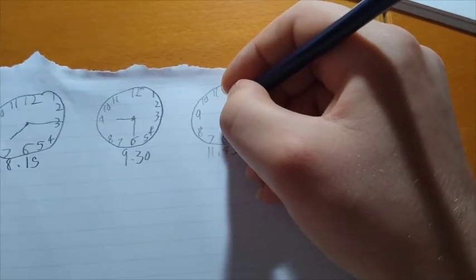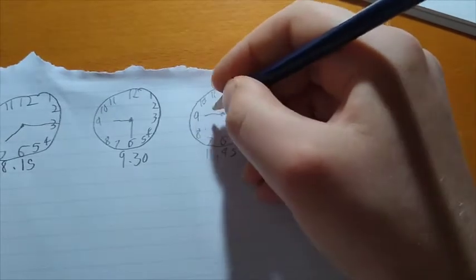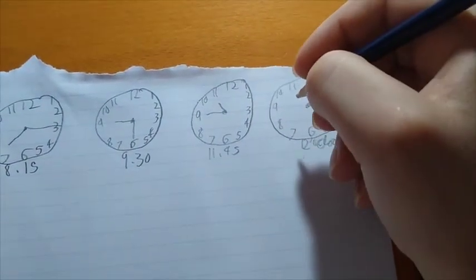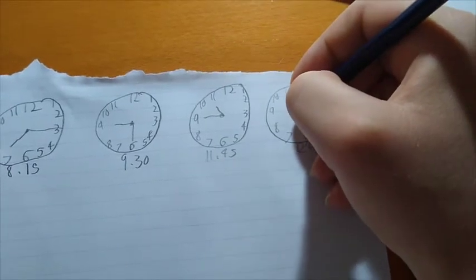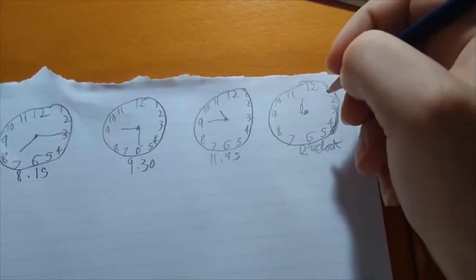11:45, when it's 45 minutes past, the big hand will go to 9 and the little hand will go to 11. And for 12 o'clock, both the big hand and the little hand point at 12.